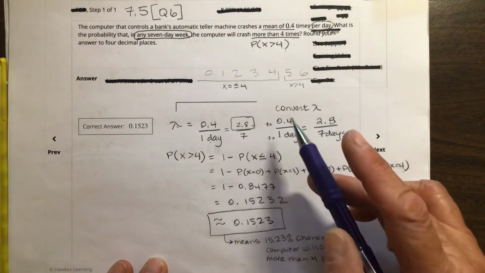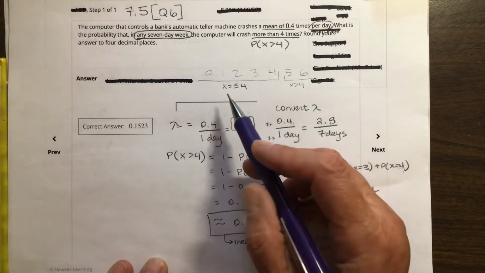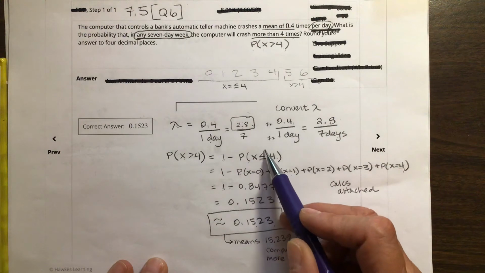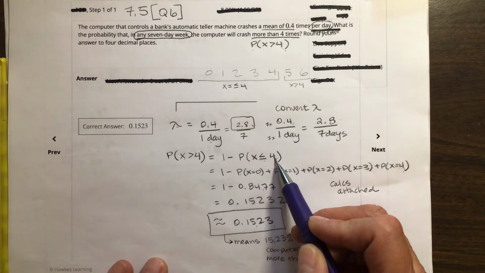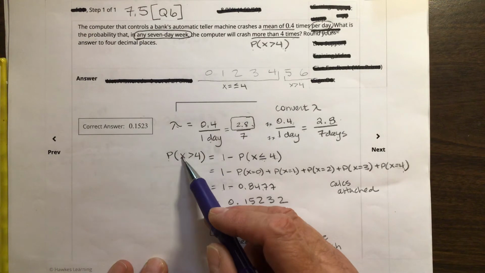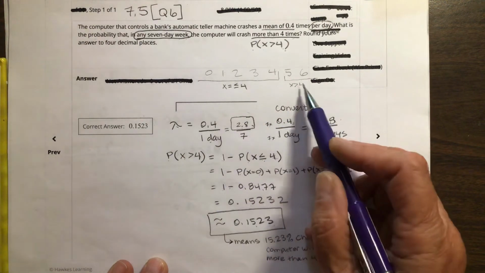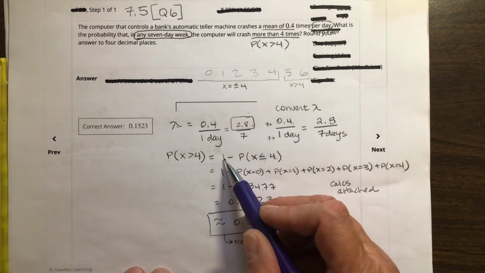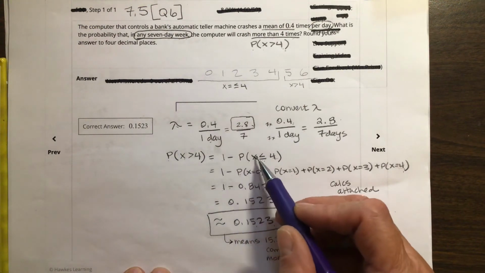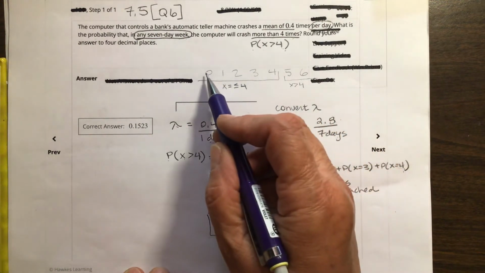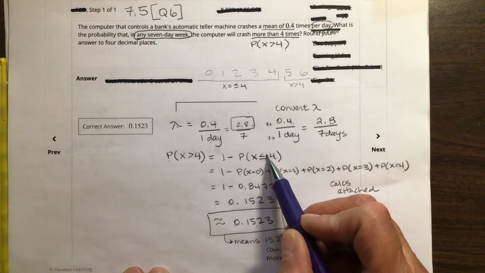So in a Poisson, you want your probability in your formula to be x is less than or equal to a number. Okay, so in this case, instead of solving for the probability that x is greater than 4, like it asks for, we're going to make an equivalent equation that is 1 minus the probability that x is less than or equal to 4. So we're going to find these probabilities, and then we're going to do 1 minus that.